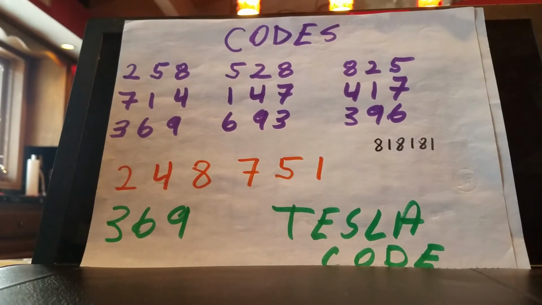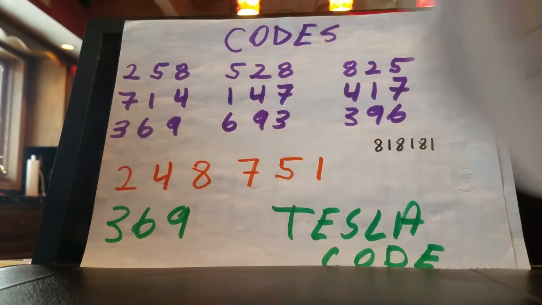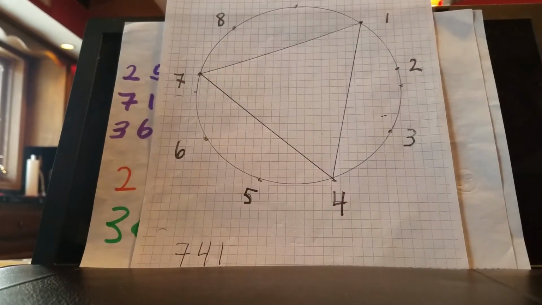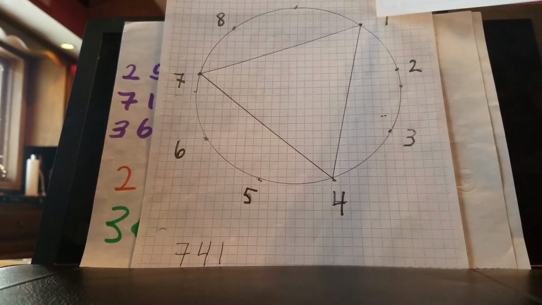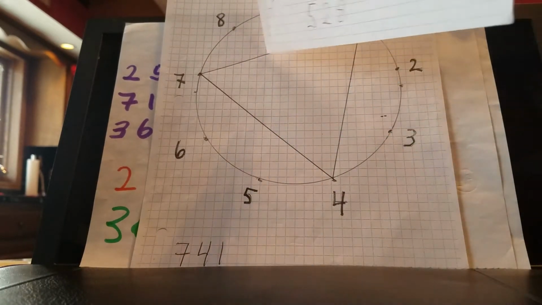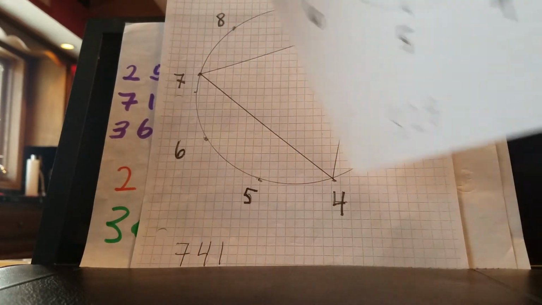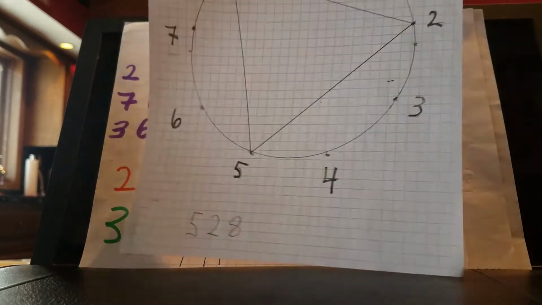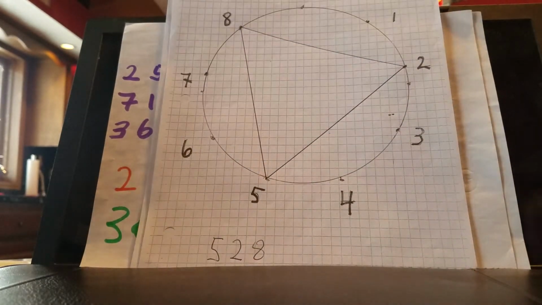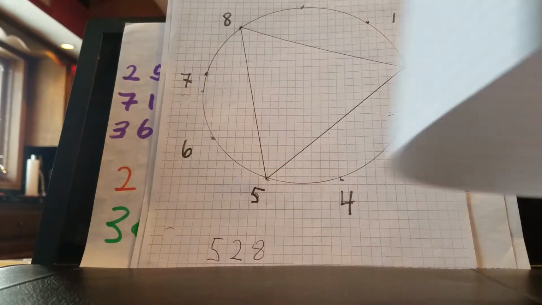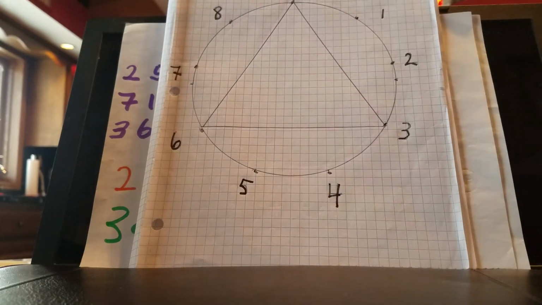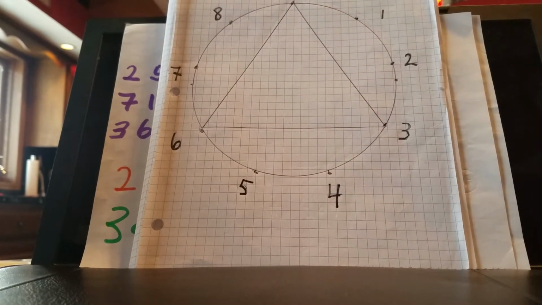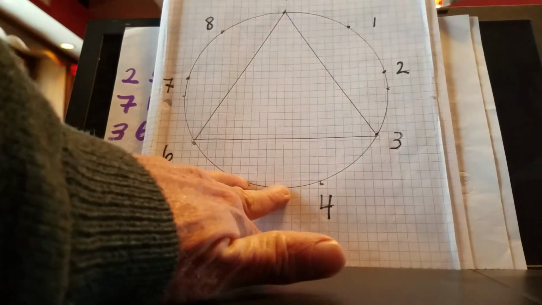But anyway, just to point out, this is in a circle and that's 147. We don't care what order, it's 147, it's 174, it's 741. Here's 258, and this is what 369 looks like. Maybe that needs to come down a little bit.